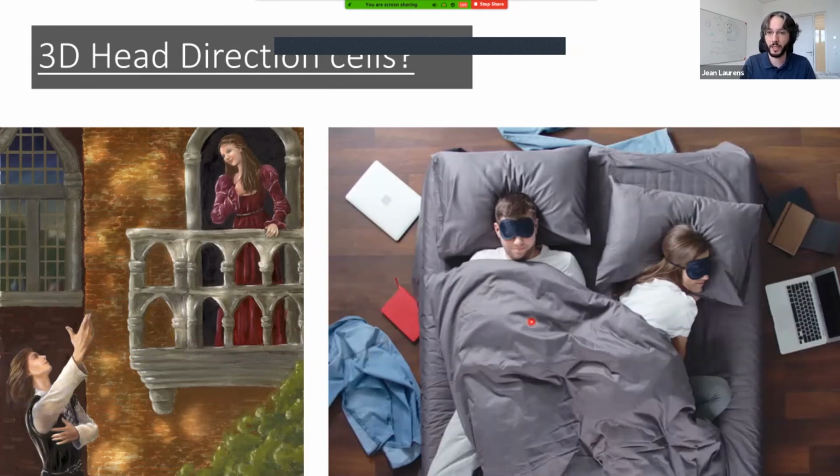And even when we are confined in a relatively planar environment, we still rotate our head in 3 dimensions. So for instance, if you lie in your bed and start rolling around, you are still perfectly aware of where the door is, where the window is, where the ceiling is. This really indicates that spatial orientation should be 3-dimensional and head direction cells should be 3-dimensional.